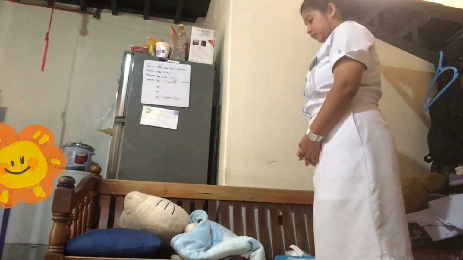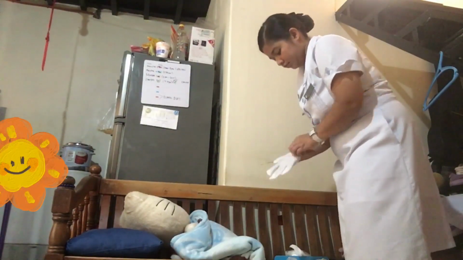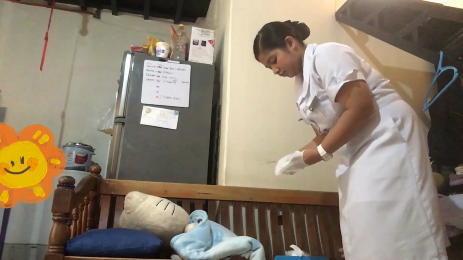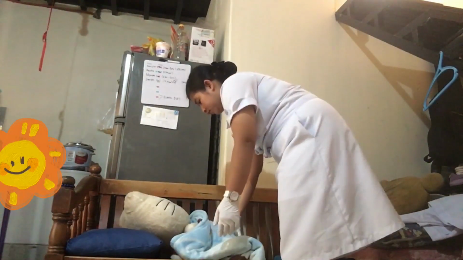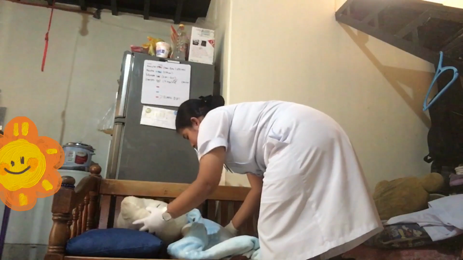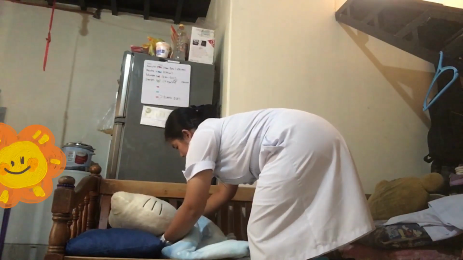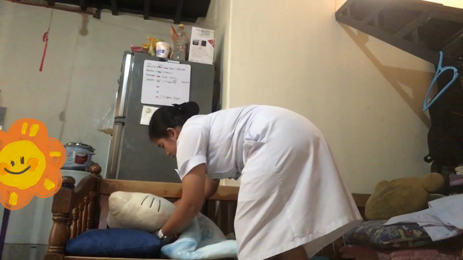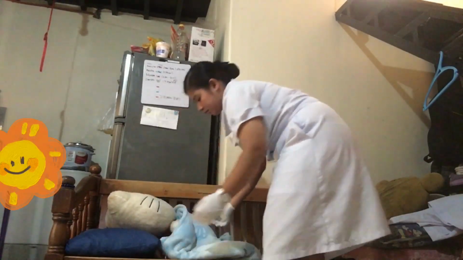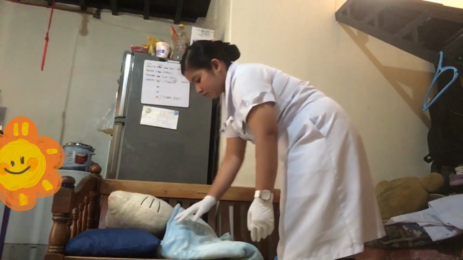If so, assess the client's ability to do so. Wash hands, don gloves if needed. Place client in a supine position with the head slightly hyperextended. Next is remove cup from eye bottle and place cup on its side.